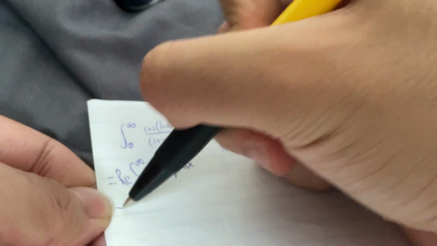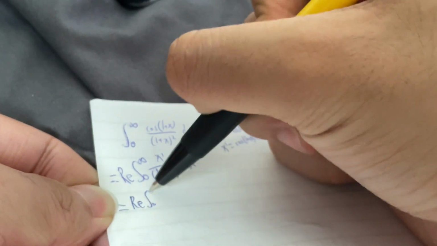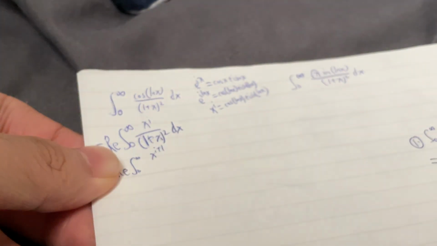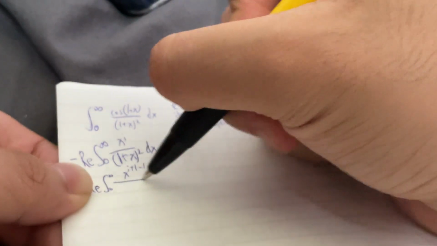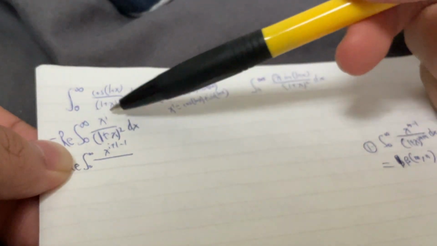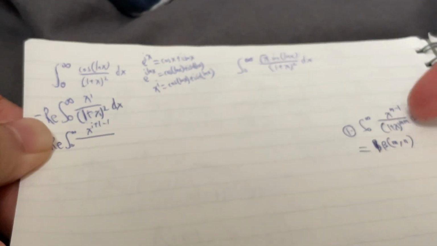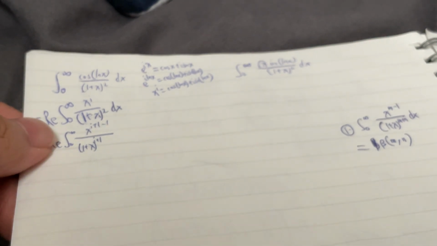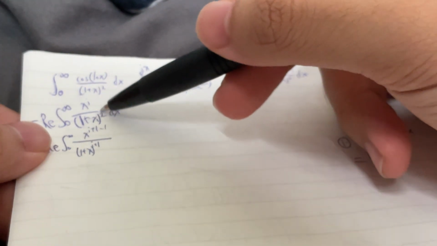So here is the deal. I would like to write this i as i plus 1 and then minus 1, so we can get back the original. Then we take this i plus 1 as our m. 1 plus x, and then to the power of i plus 1. We have a power of 2 here.